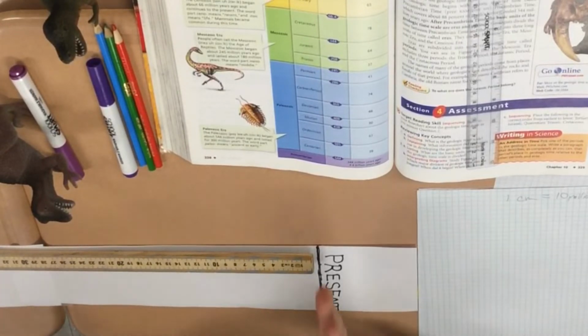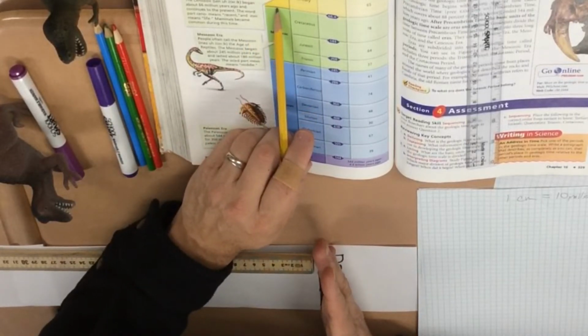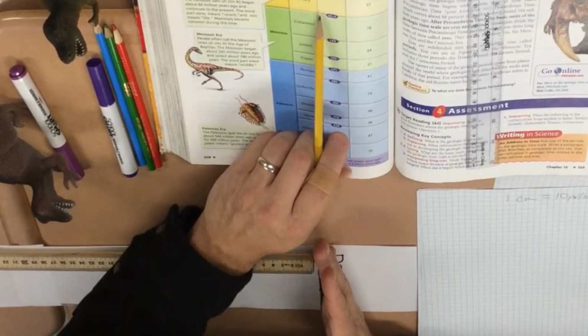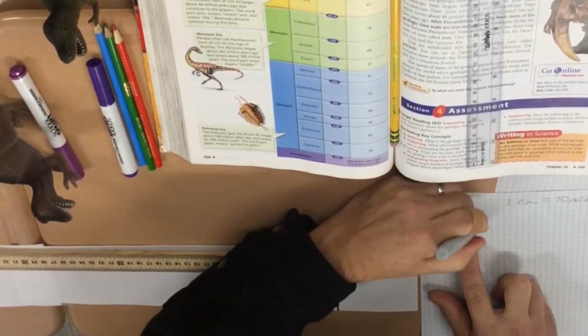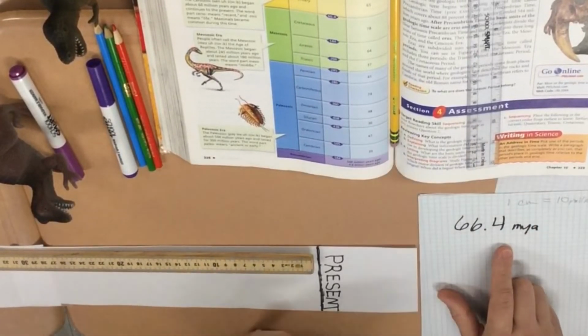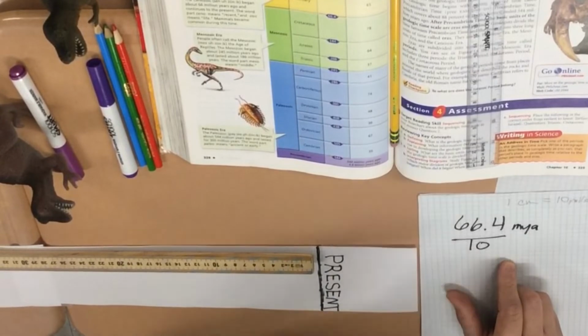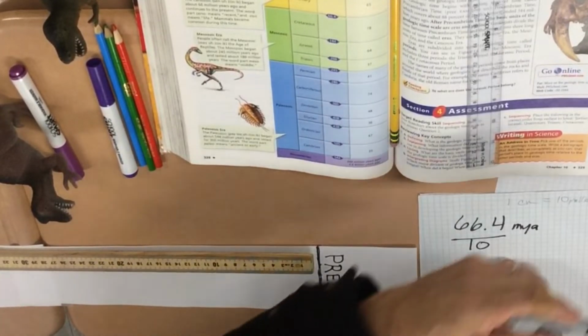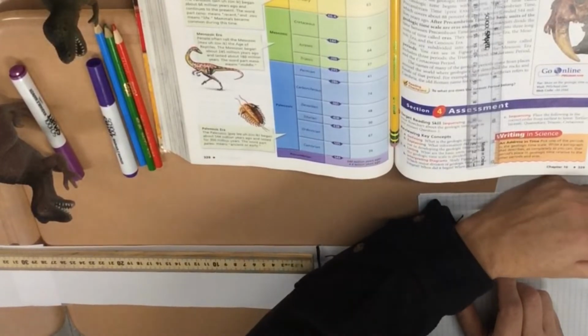So it starts here, and the Cenozoic goes back to 66.4 million years ago. So this is where the math comes in. 66.4 MYA, million years ago. If I divide that by 10, because my scale is 1 centimeter on my timeline equals 10 million years, I get 6.64 centimeters.